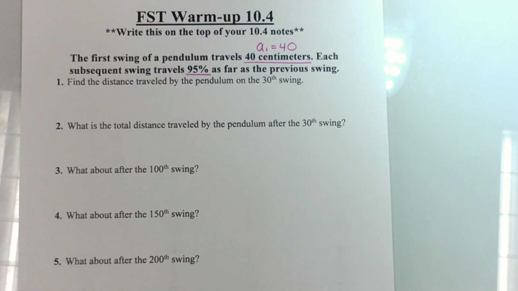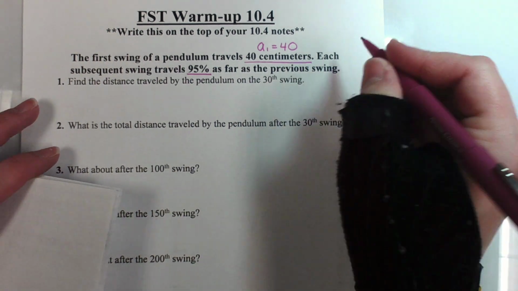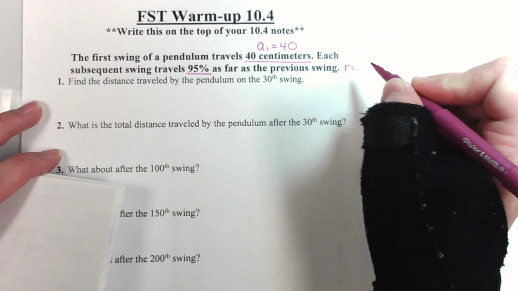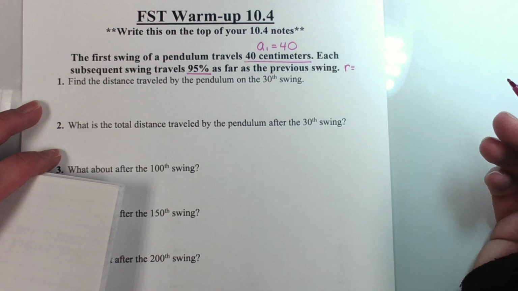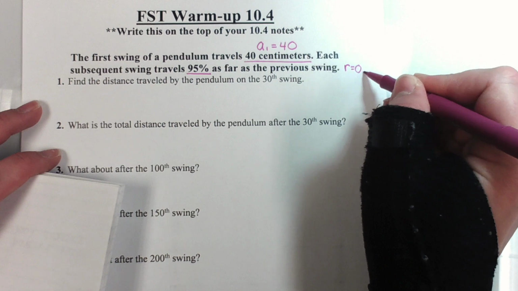It's a modified version if it talks about increasing by 95% or decreasing by 95%. Those you have to either add 100 or subtract from 100. This one just is 95% as far, so that is exactly R. Okay, except there is, you're right, one modification. I don't put 95. I put 0.95.